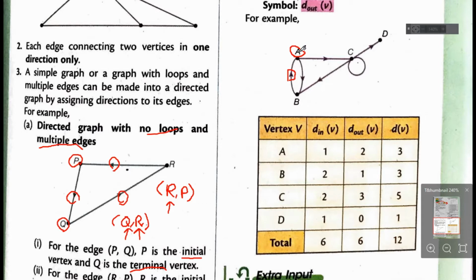Out degree for vertex A, how many lines coming out from A? Berapa garisan keluar dari A? So 1, 2, 2 lines. So the total degree of A will be 1 plus 2 equals 3.